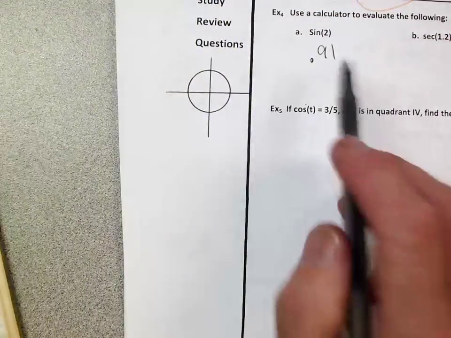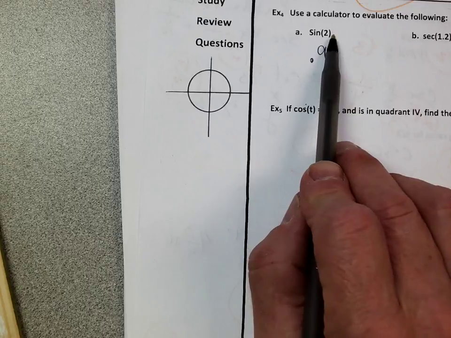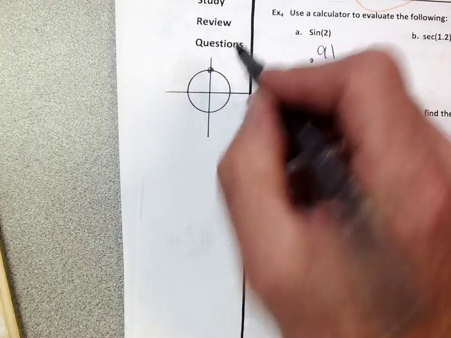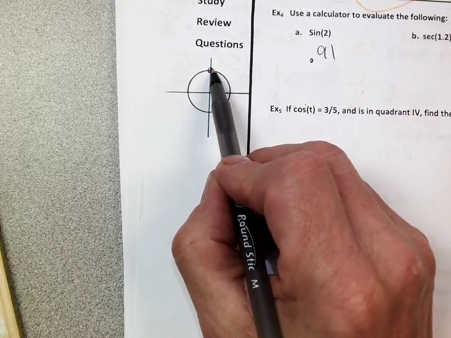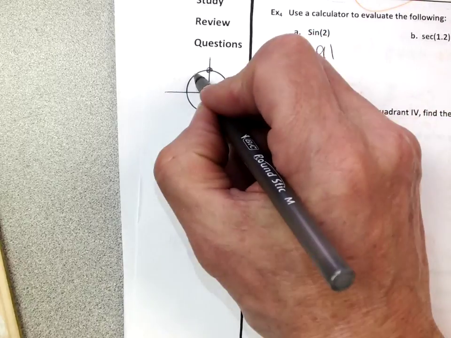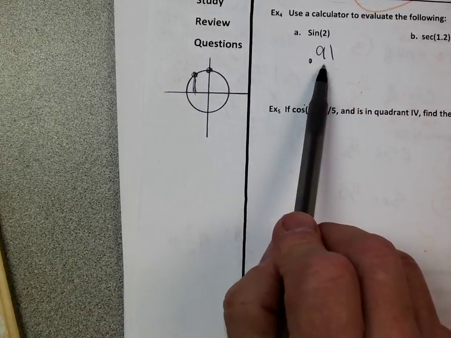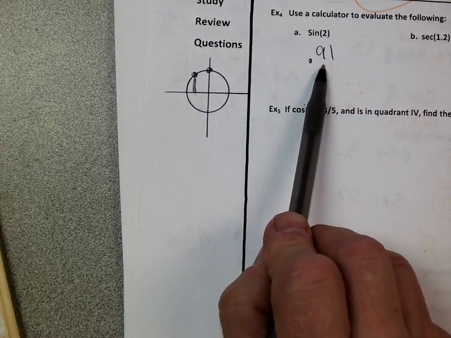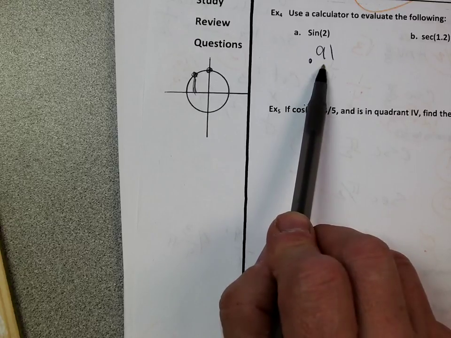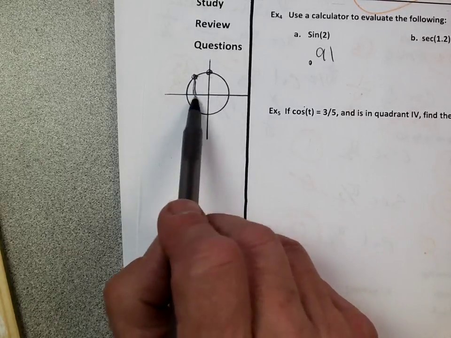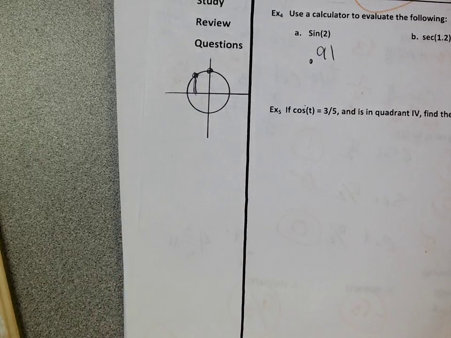Here's my circle. The sine is the y value, right? What's the radius of this circle? What's this point right here? It's 1, right? So if I have an angle of about 2 right here, what's the height? 0.91. Wow. Kind of makes sense. If you got an angle of 2, its height is about 0.91, because it's the y value, isn't it?